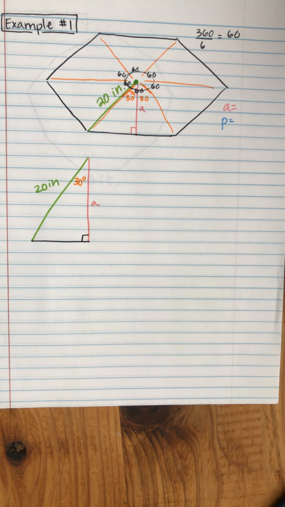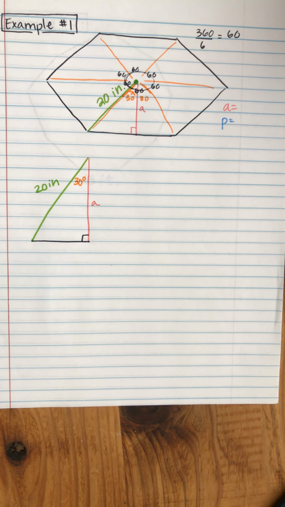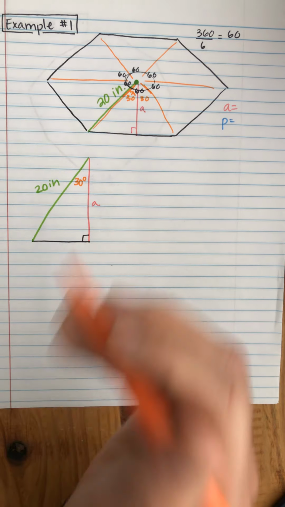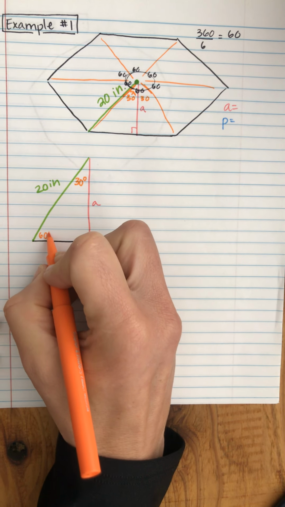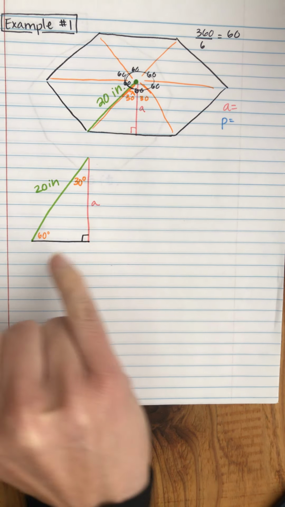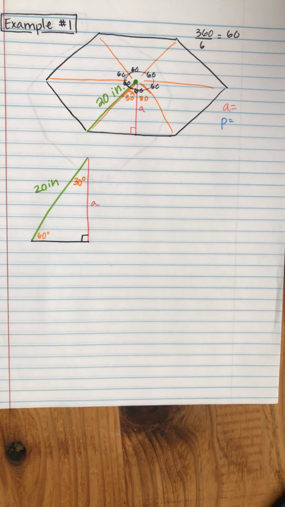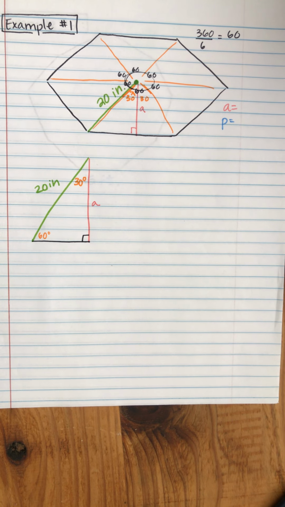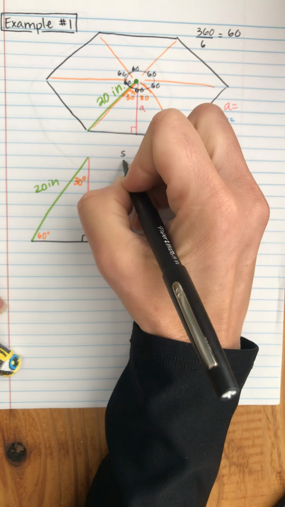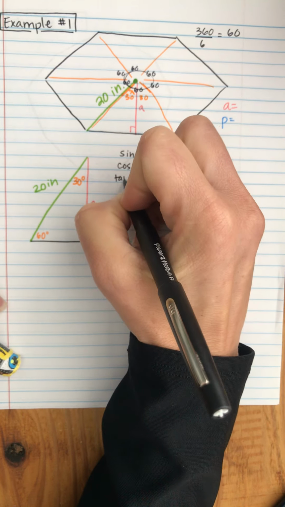Okay, now we have two different options for how we solve a right triangle here. We can use our 30, 60, 90 rule, because we know that this is 30, that's 90, so this has to be 60, and we can use our 30, 60, 90 rule to determine the long side, the short side, and our hypotenuse. The other thing we can do is use our trigonometric ratios. We can use the sine, the cosine, and the tangent.